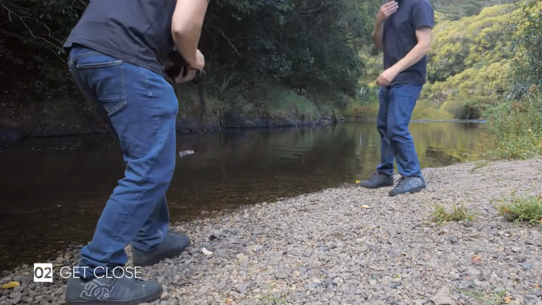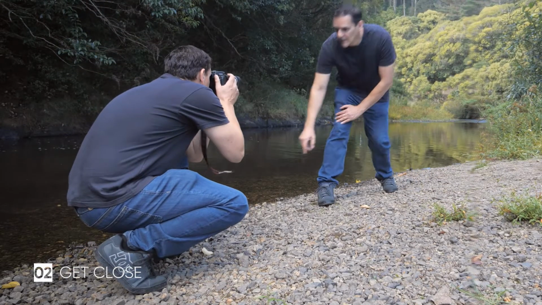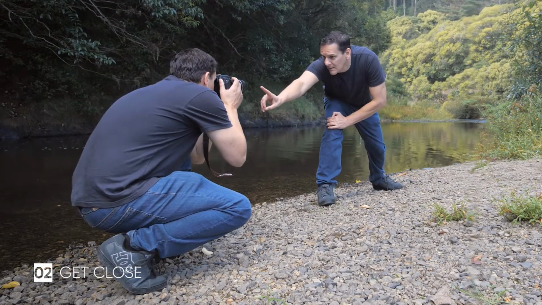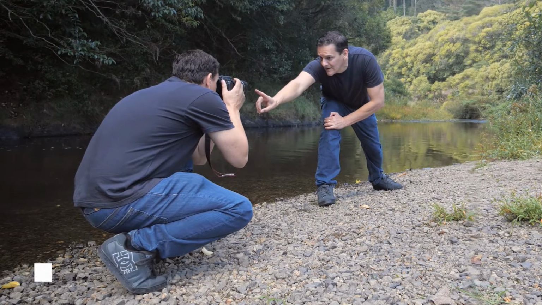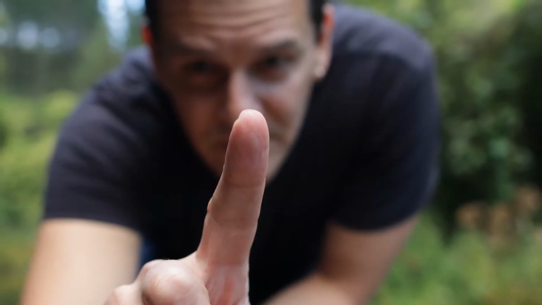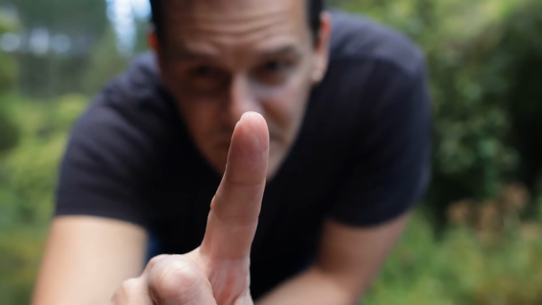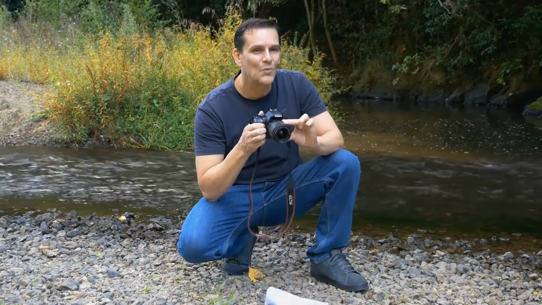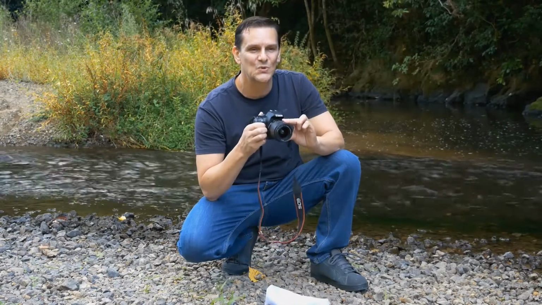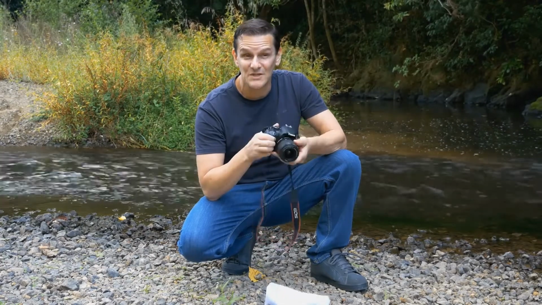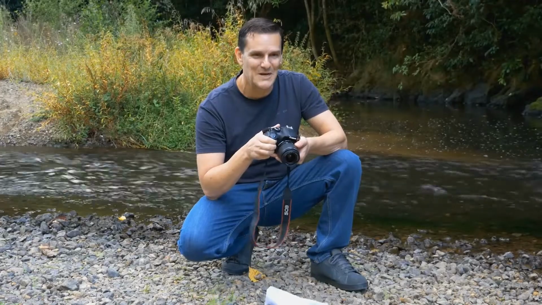The second point is to get what you're photographing as close as you can to the camera lens. Now, sometimes this might not work because it might not be practical. You also need to be aware that if you get very close to something with your camera lens and you're zoomed wide, you'll get distortion, which means that the person's features might not be the most flattering.